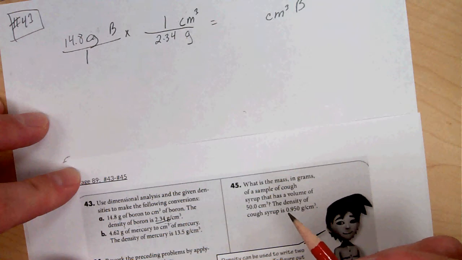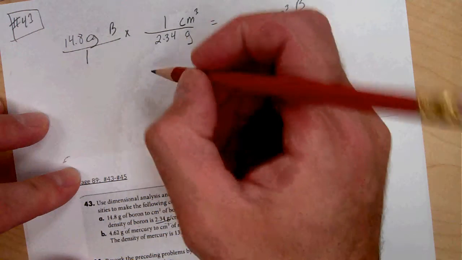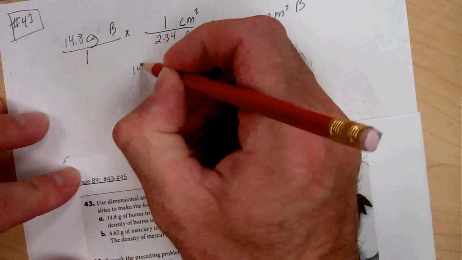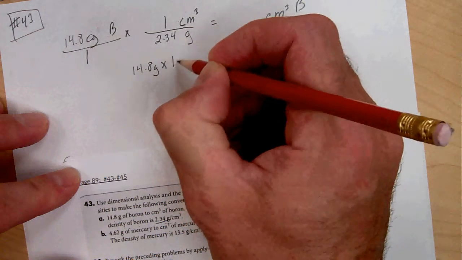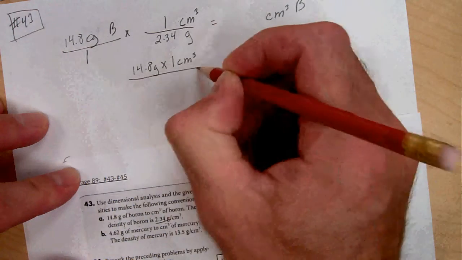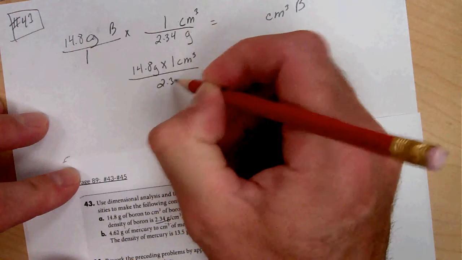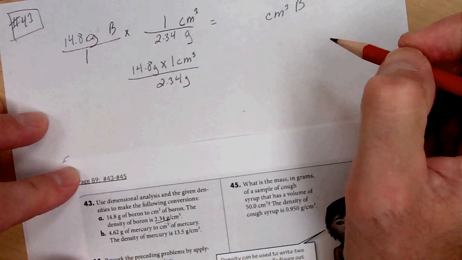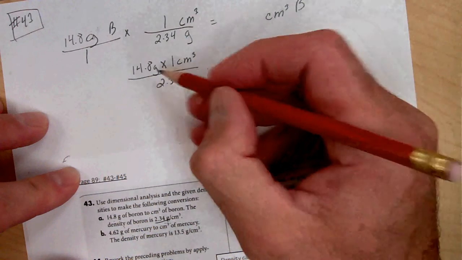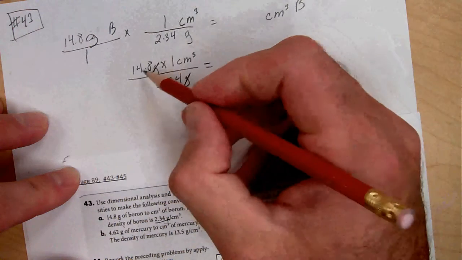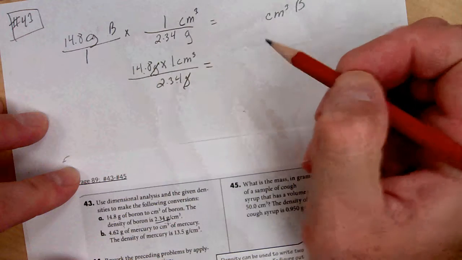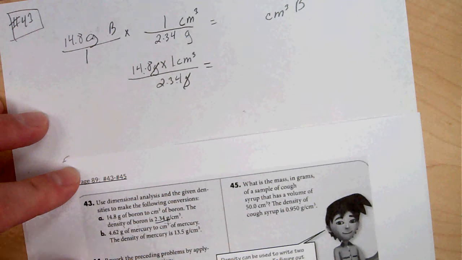And to simplify this problem, I haven't done this on the video yet, but I think I did it in class. 14.8 grams times 1 cubic centimeter divided by 2.34 grams. Okay, so now we can see here's the grams canceling the grams, and we're left with cubic centimeters, but I still have to take 14.8 times 1 divided by 2.34, or I can just take 14.8 divided by 2.34.